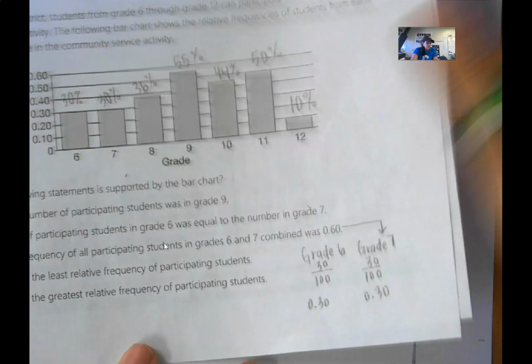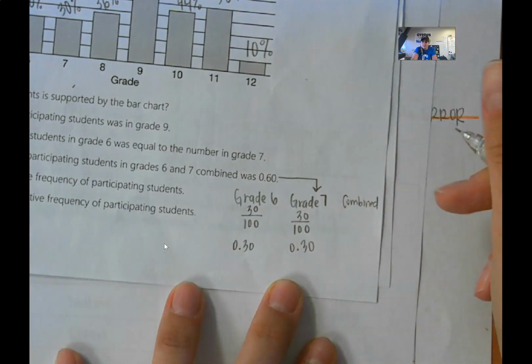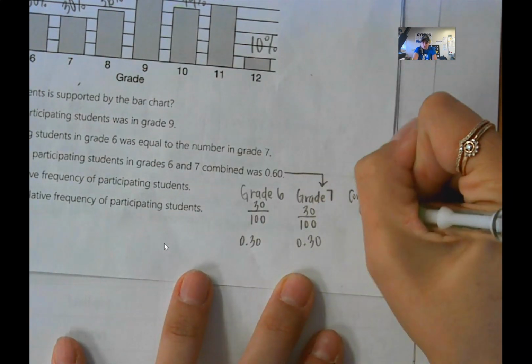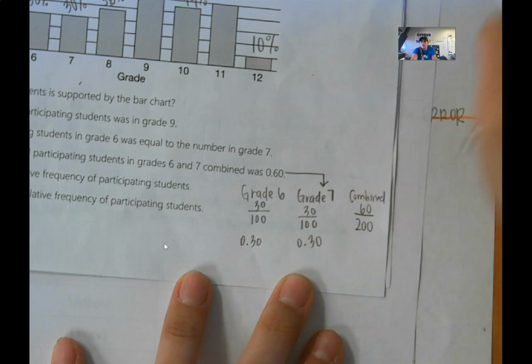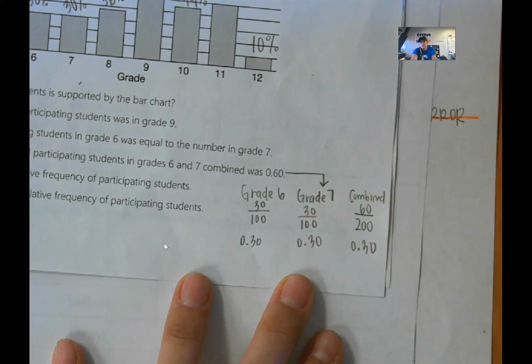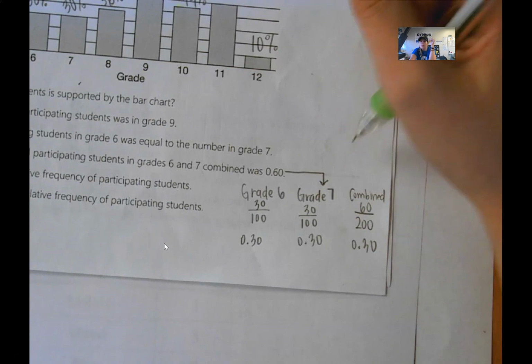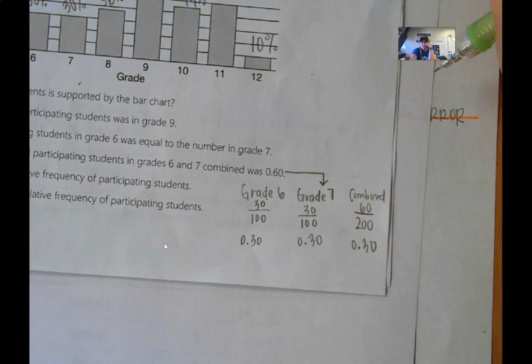Okay, well now they're saying combine them. So they're saying combine grade 6 and grade 7. Well, that means 60 students out of 200 students participated. When you plug that into your calculator and convert it, that's still 30%. So 30% of 6th graders participated, 30% of 7th graders participated. If you combine the two, it ends up staying at 30%. So you would say 30% of 6th and 7th graders participated. So it is not C.